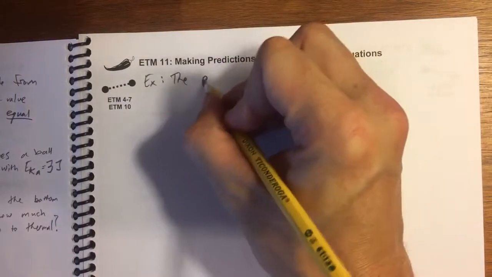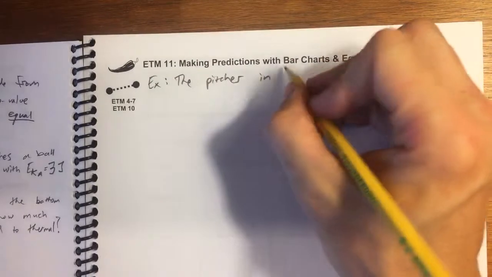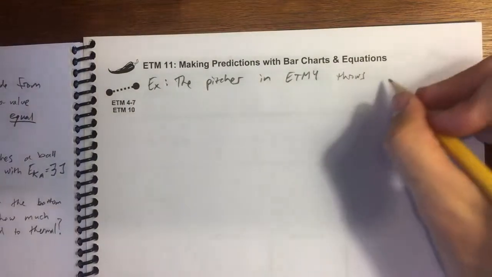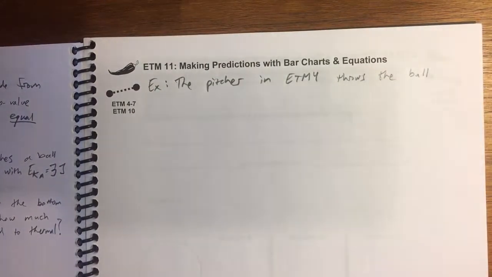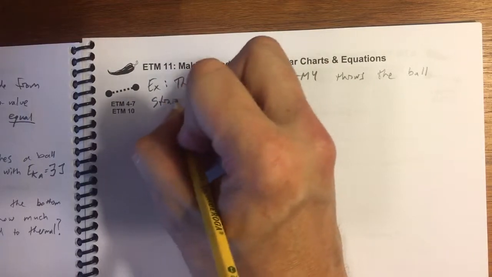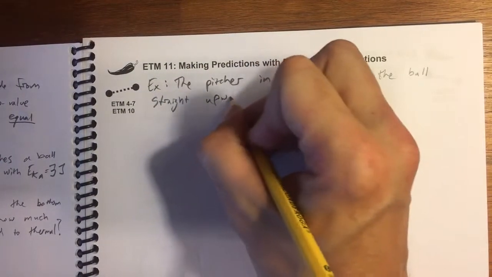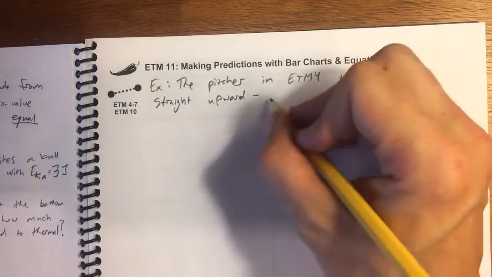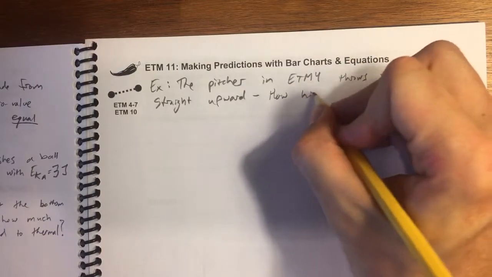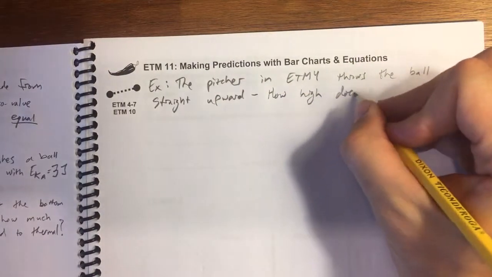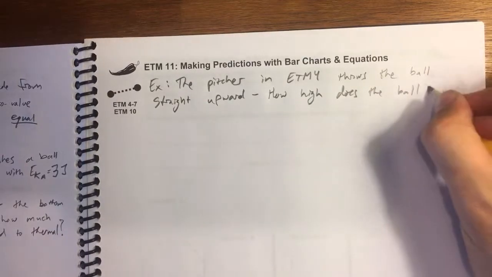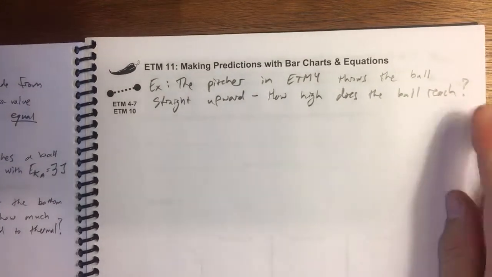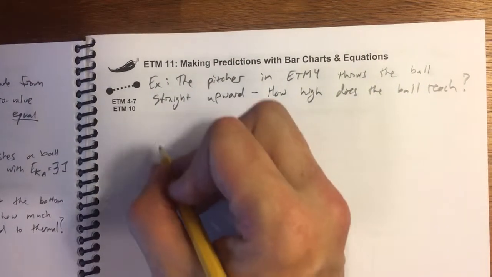The pitcher in ETM 4 throws the ball straight upwards. Instead of throwing it towards home plate, this pitcher throws the ball straight upwards. The question is, how high does the ball reach? And I do have some information here that's going to help me solve this problem, but I want to start by drawing a picture in a bar chart.